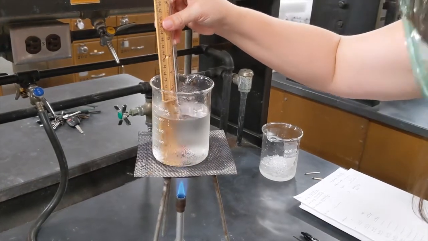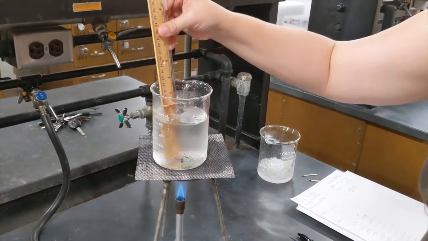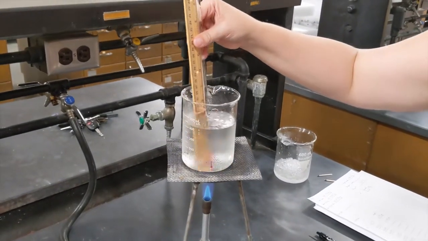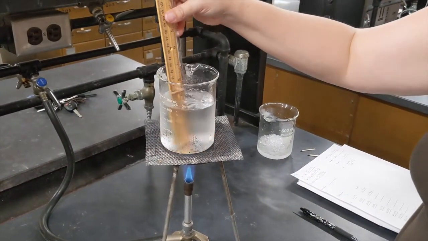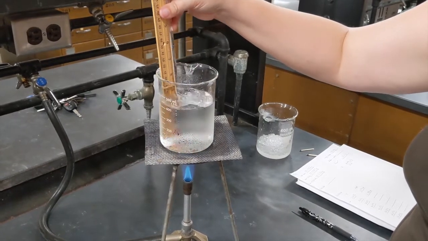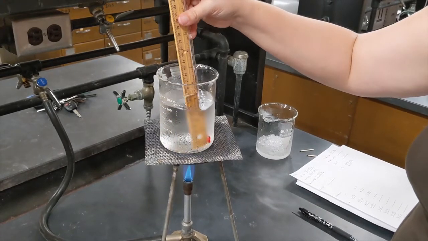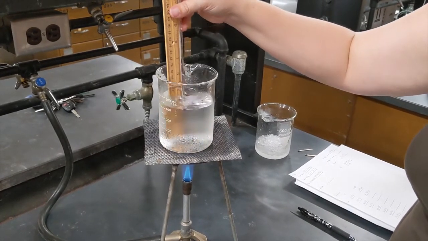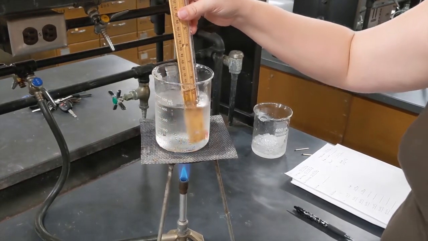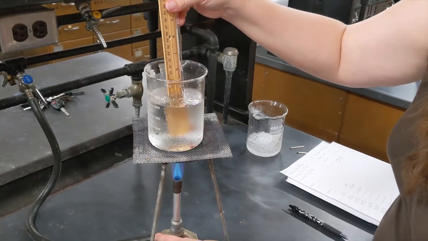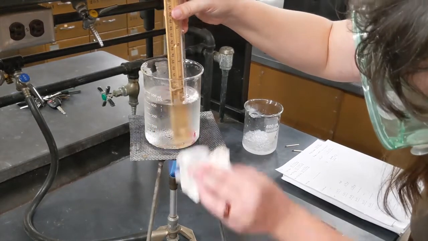We're at 15 degrees. Turn the heat up a little bit, just because the temperature's not changing very quickly. We're at about 17 degrees.